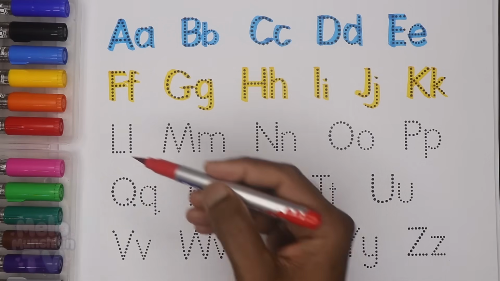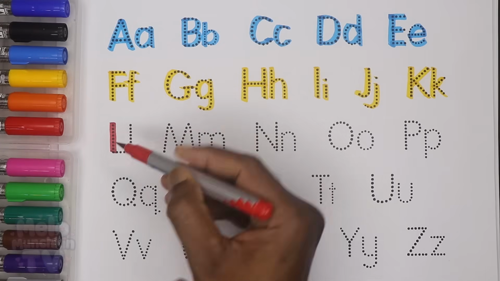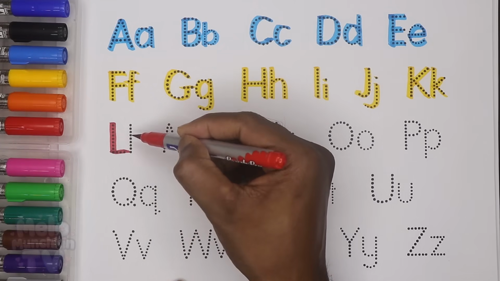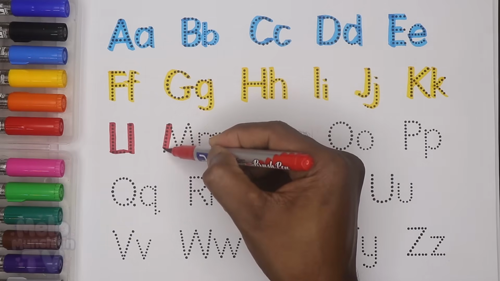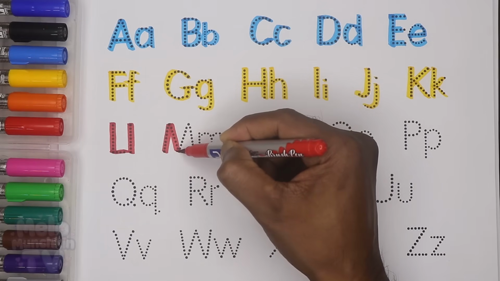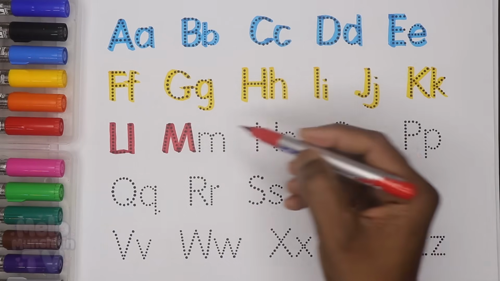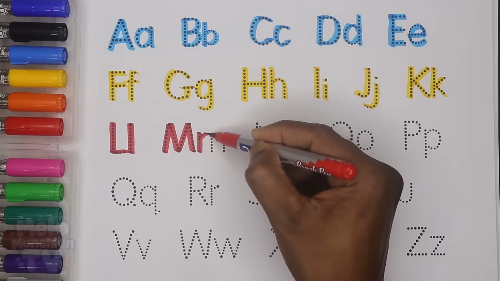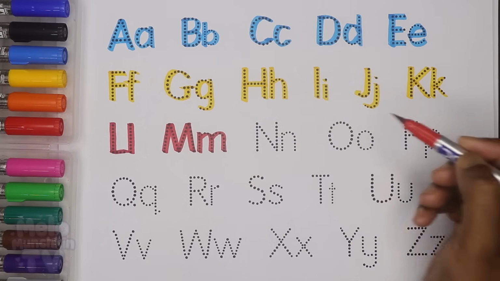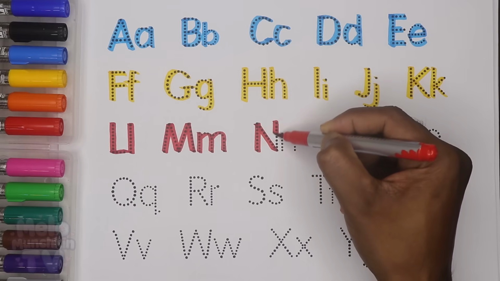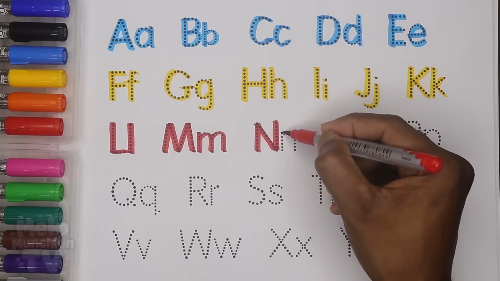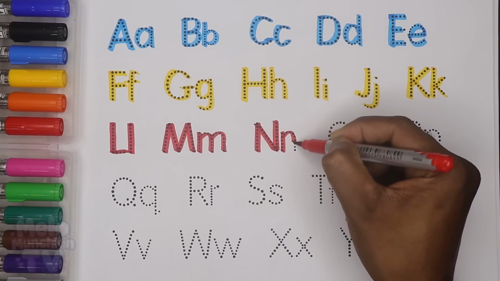So after K it is L. Capital letter L for lion. Small letter L for lion. Capital letter M for monkey. Small letter M for monkey. Capital letter N for nurse. Small letter N for nurse.